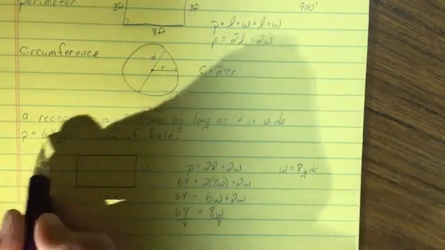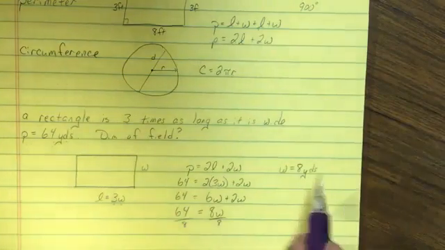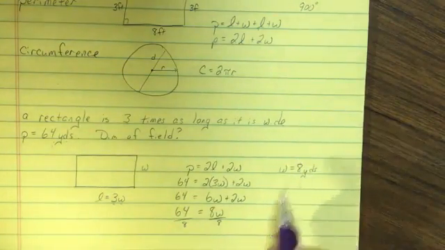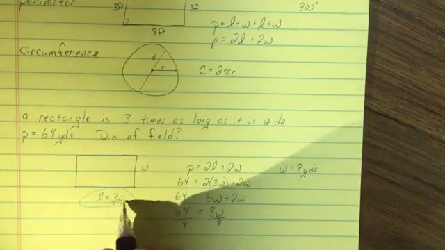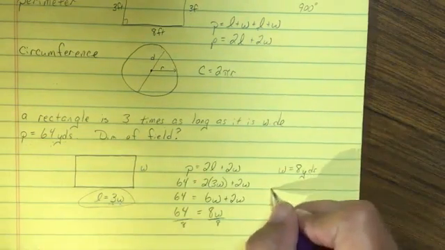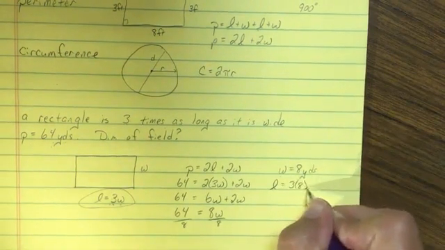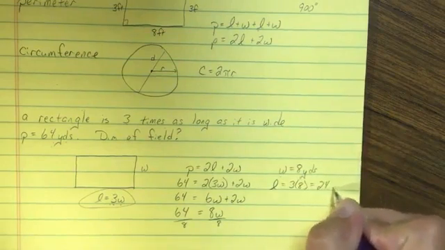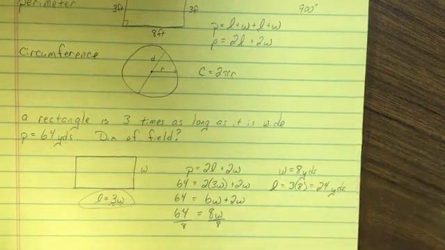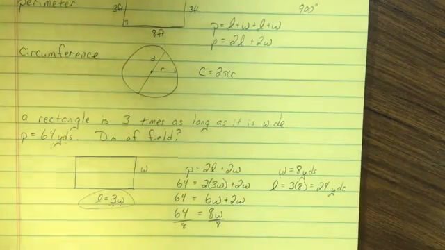I know it's yards because it's 64 yards. Well, if my width is that, then I can substitute 8 in for that. So my length is 3 times that, which is 24 yards. Right?